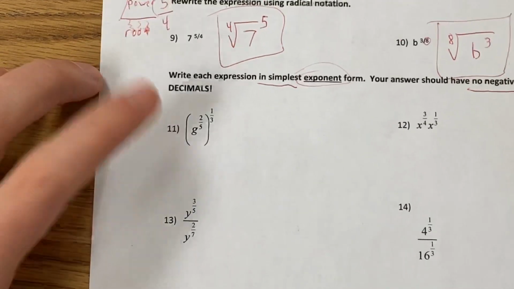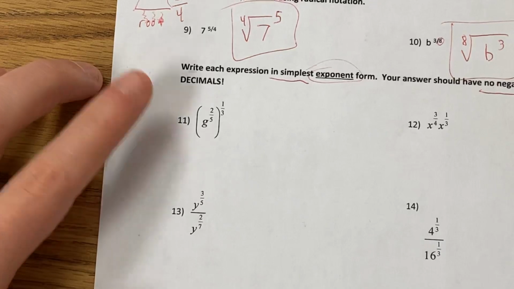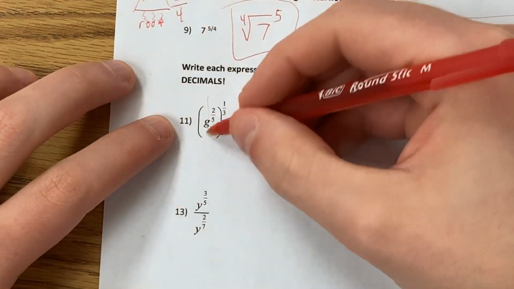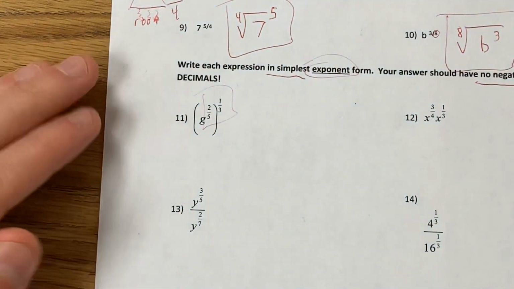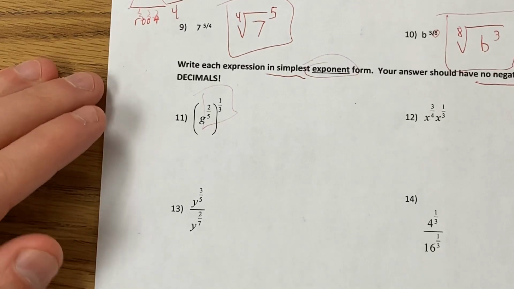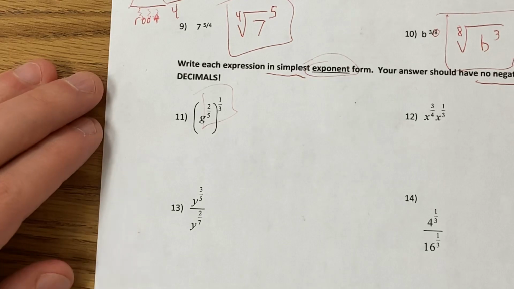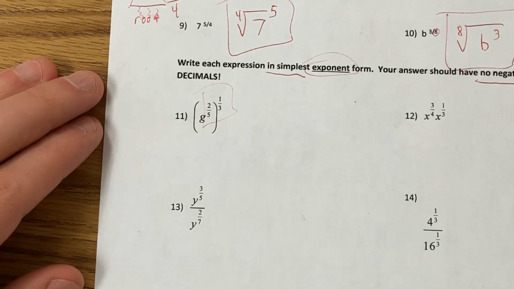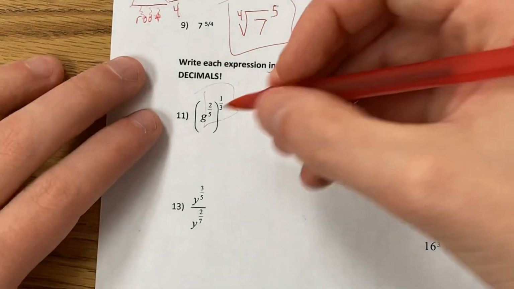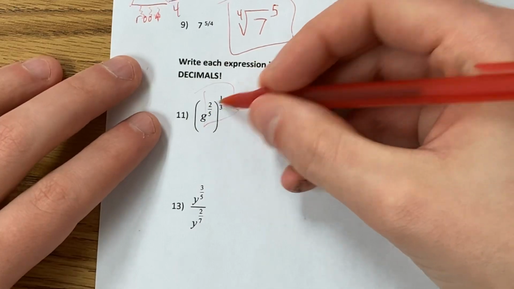With number 11, there's only one step. And the one step is just, do you know what to do with these numbers? And the answer to that right now is either yes or no, or give me a second to think about it, Mr. Anderson. In which case, okay, here's your second to think about it. All right, that was more than a second, but what you're supposed to do with these is multiply them.